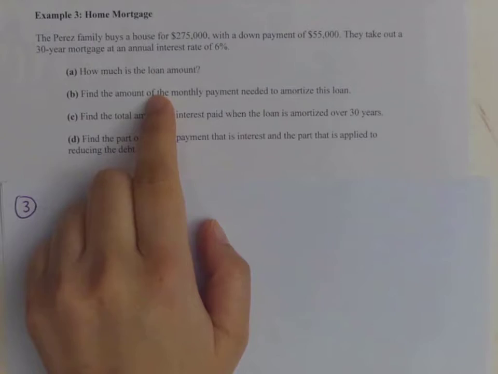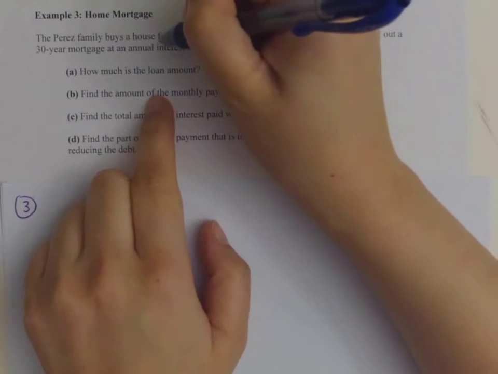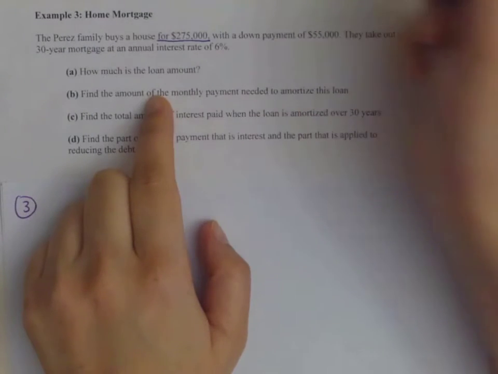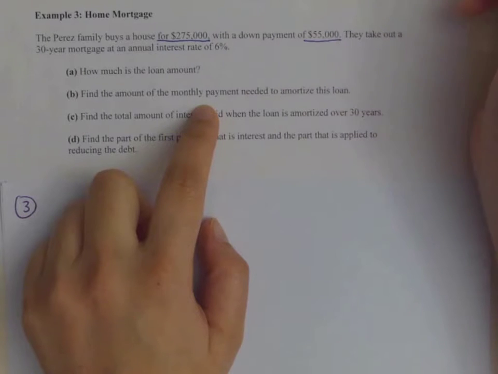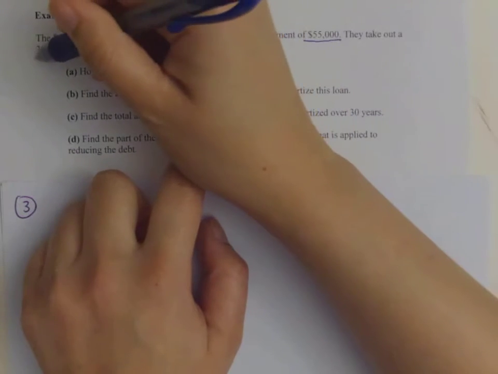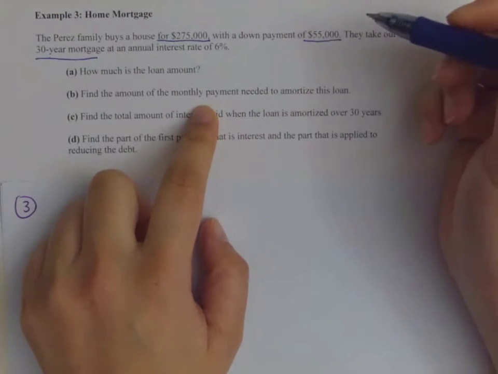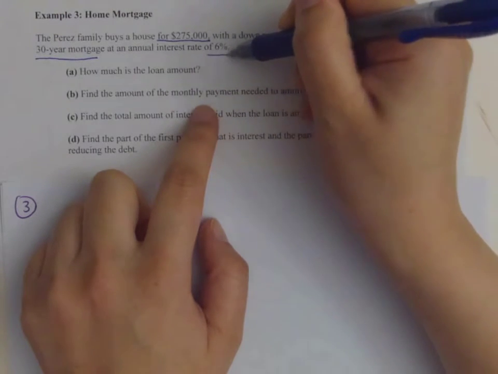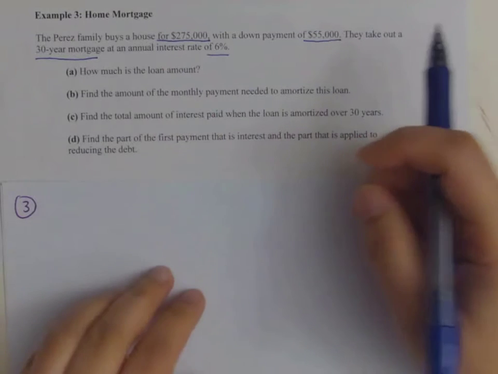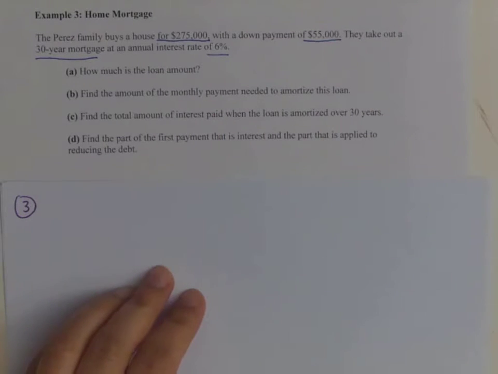$275,000, and they're going to have a down payment of $55,000. They take out a 30-year mortgage with an annual interest rate of 6%. So first we want to know what is the loan amount.